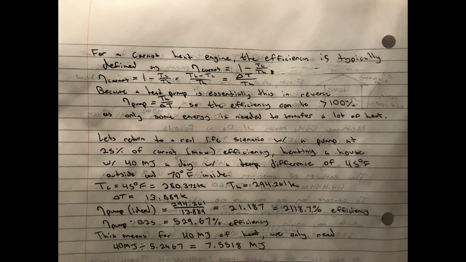That is because if it was some negative degree Fahrenheit outside, then you would severely break these equations and they wouldn't work properly. Our eta of the pump in an ideal situation would then be 294.261 Kelvin over 13.889, which gives you 21.187 or 2118.7% efficiency.